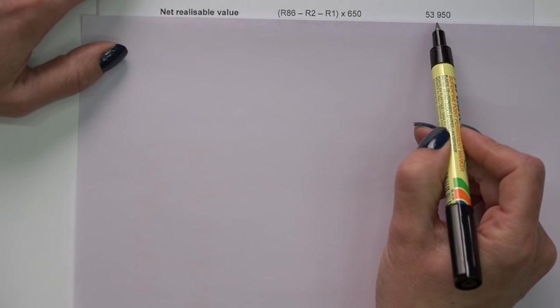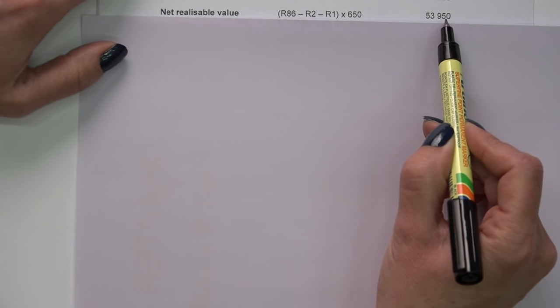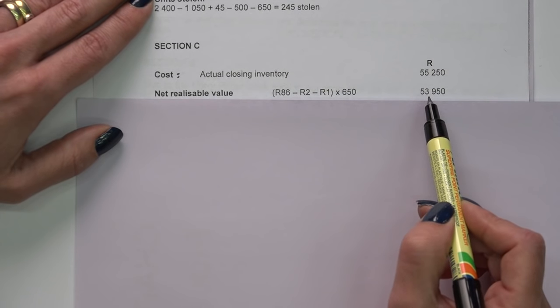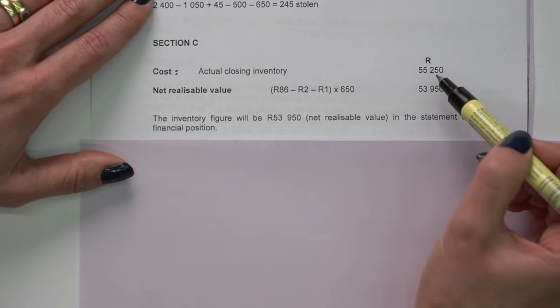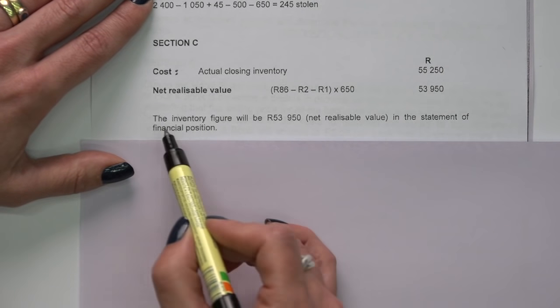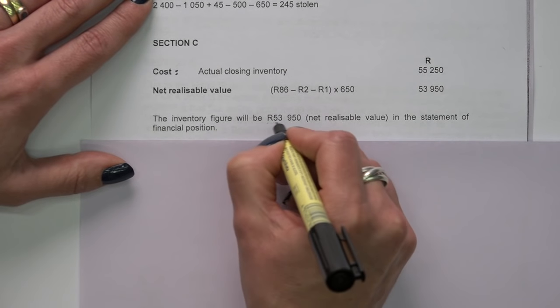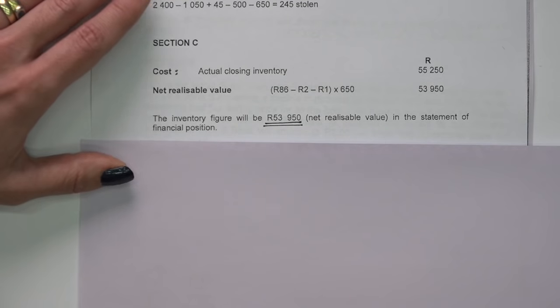If I then get a net realizable value of only 53,950, I have to adjust my cost to net realizable value. So I will need an adjustment of the difference between the two, and the inventory figure in the statement of financial position will then be the lowest of the two, which is the net realizable value.